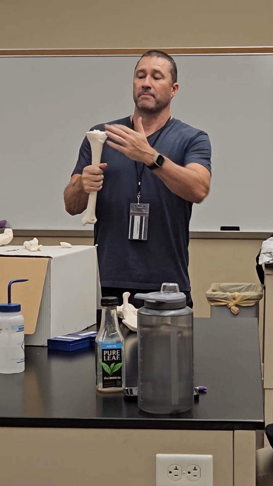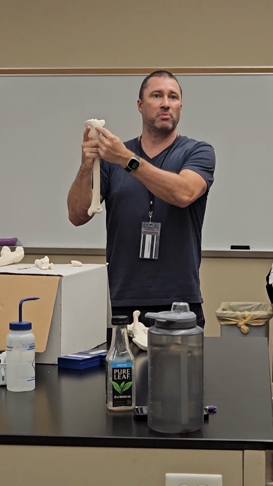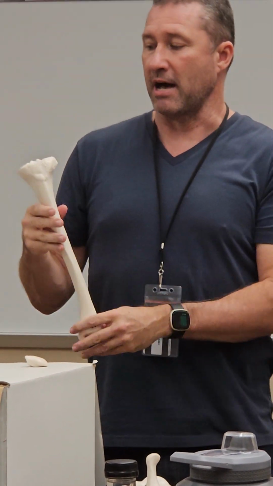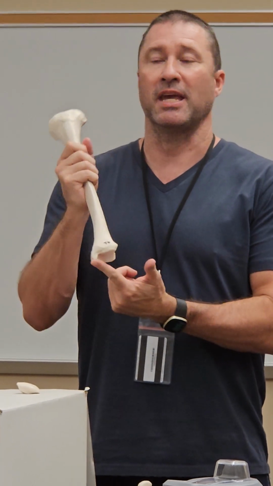Okay. All right. So we've got the tibial tuberosity. This is the attachment point for your patellar tendon, which is the four quadricep muscles. And then you've got your condyles. Okay. And then this is the medial malleolus.